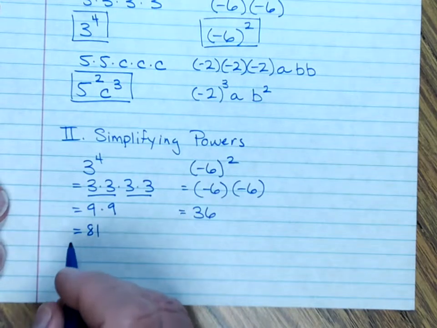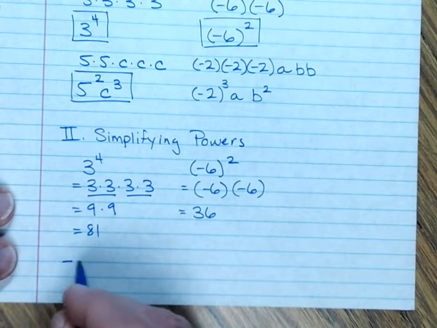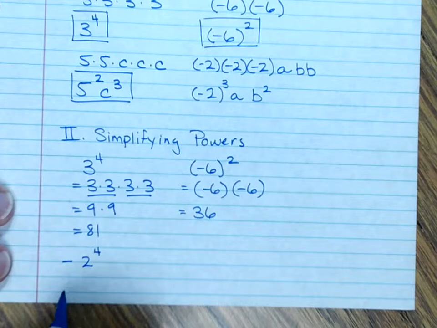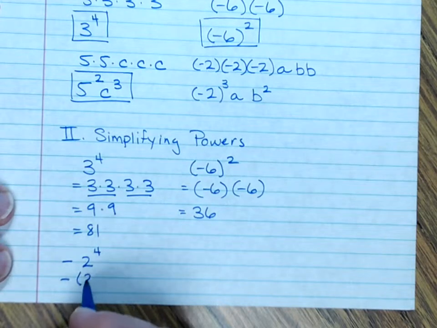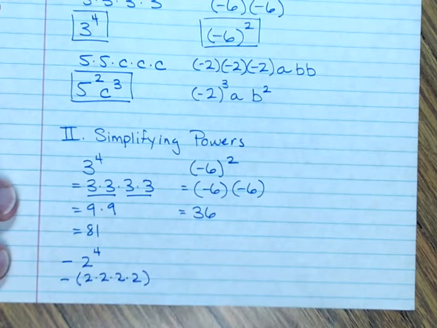We've got 2 more. This one's a little different. This is the negative of 2 to the 4th. This is the negative of 2 times 2 times 2 times 2.